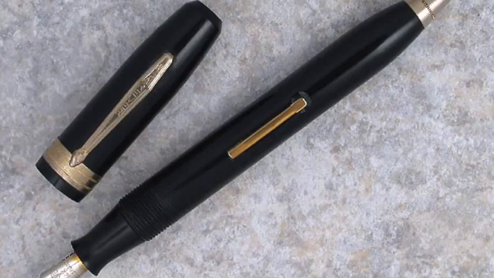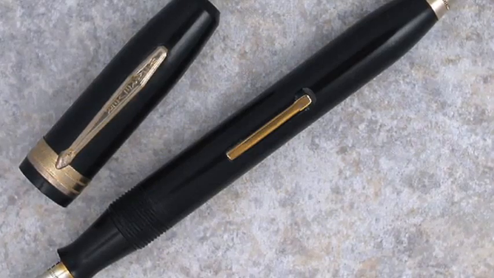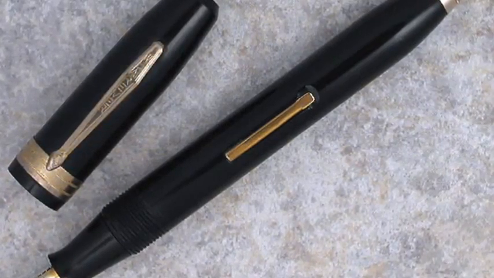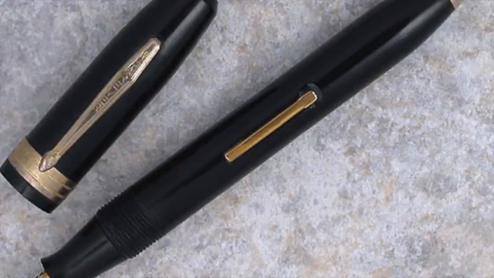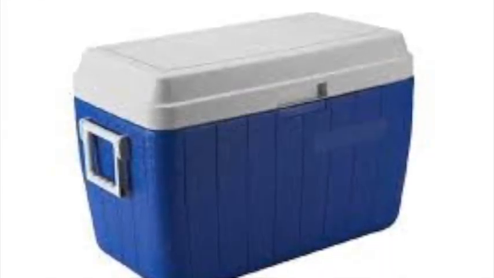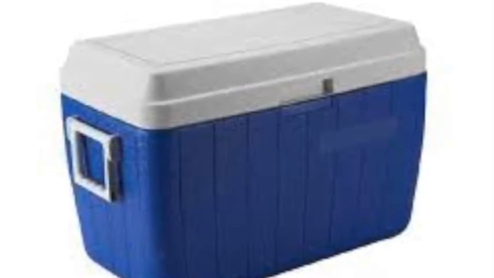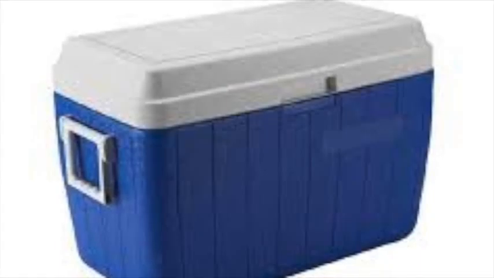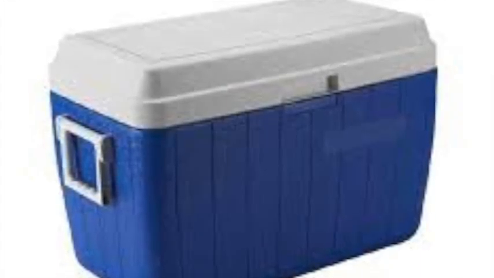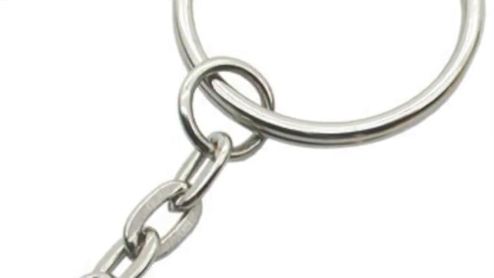For example, a pen or pencil is considered technology as it enables us to carry out a task such as writing notes with greater ease. Even an ice cooler can be considered a form of technology as it allows us to transport food for a family when they go on a trip to an amusement park or the beach. Similarly, a keychain can also be considered a technology as it allows one to access and hold a set of keys with ease.